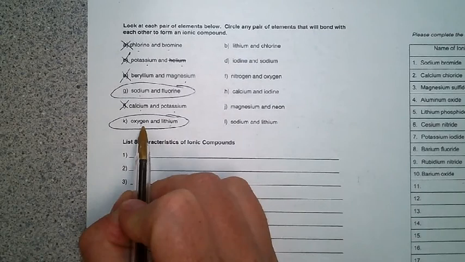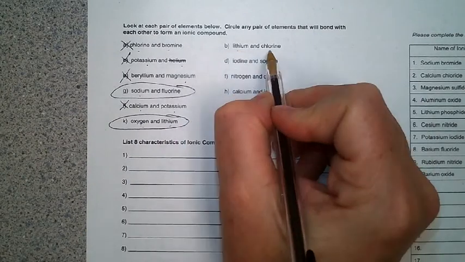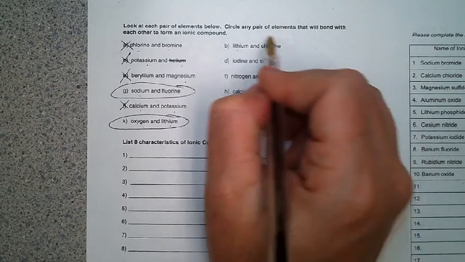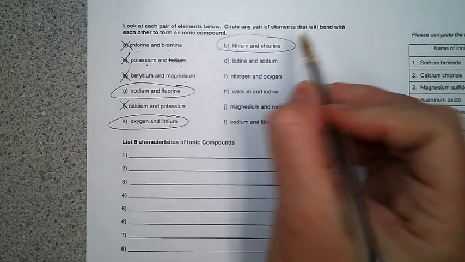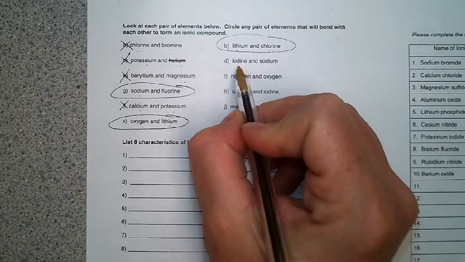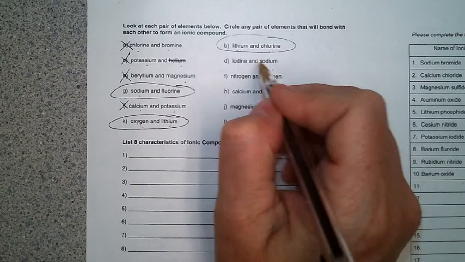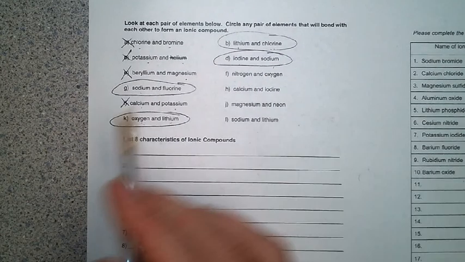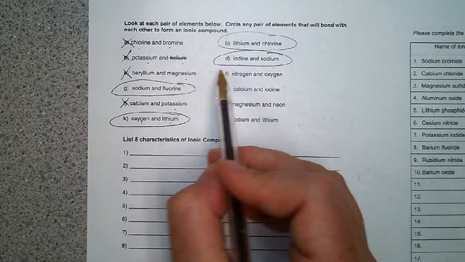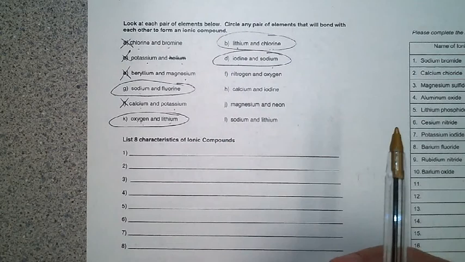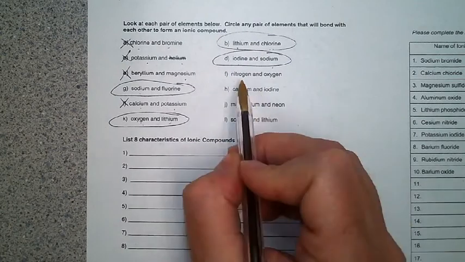Lithium and chlorine, that would work because lithium's the metal, chlorine's the nonmetal. Iodine and sodium would also work. It doesn't say, normally the metal comes first, but it doesn't tell me that they have to be in that order.